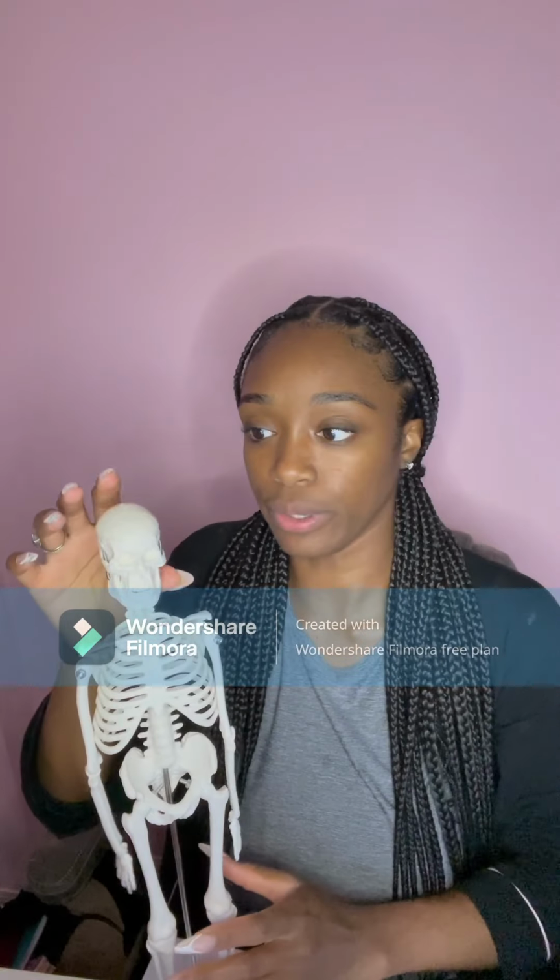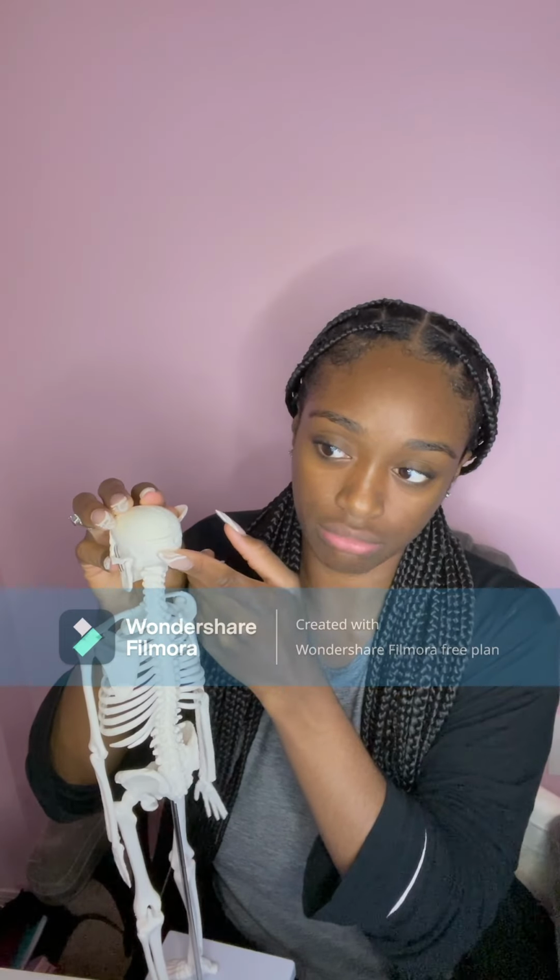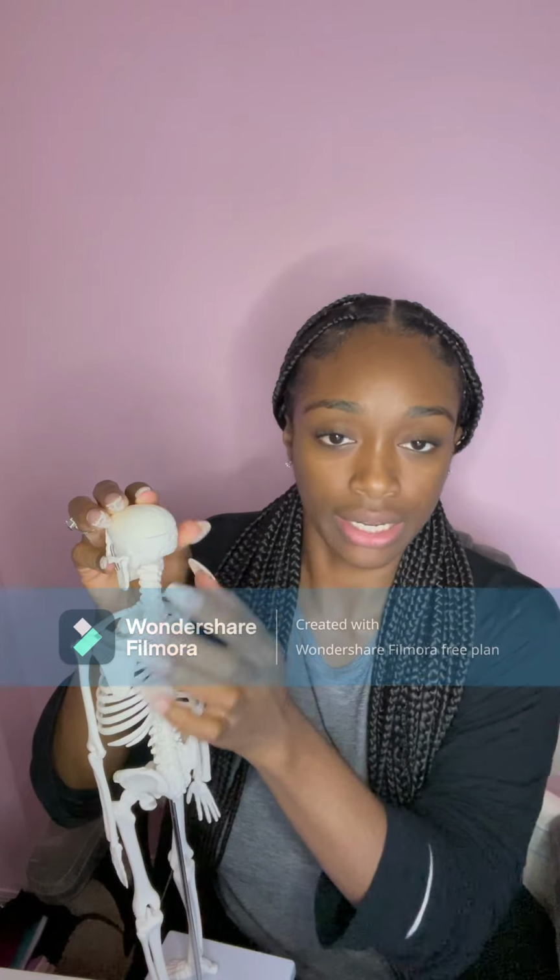I also wanted to point out in the back, near the lower occipital bone, is the external protuberance, as another bone marking in the back.